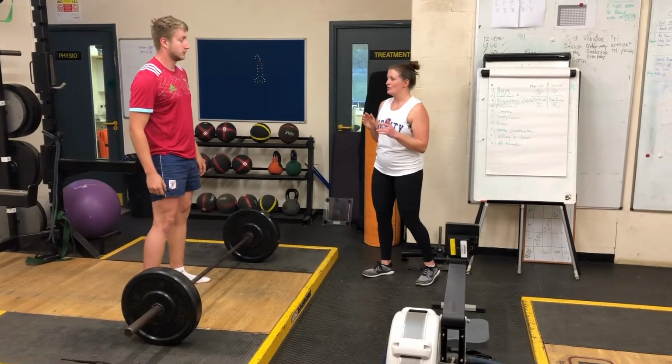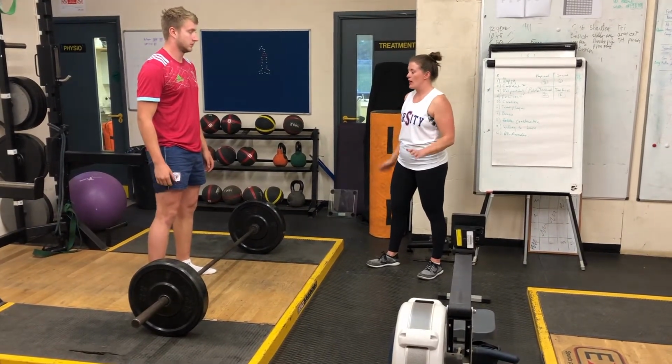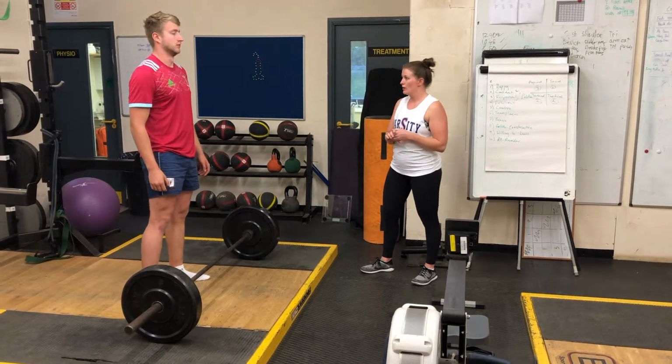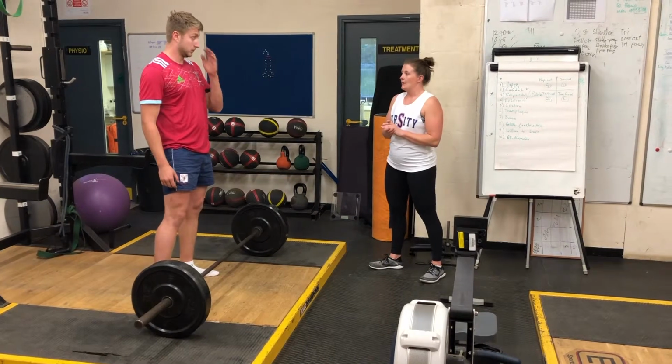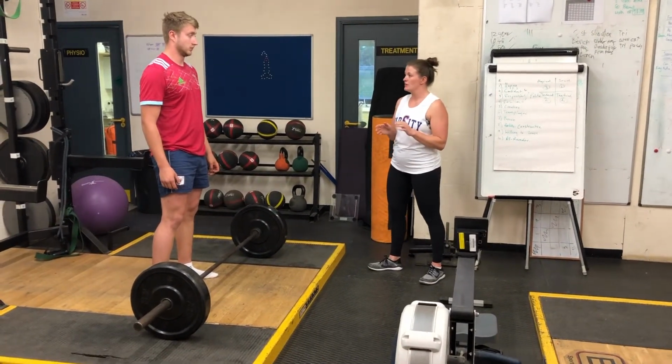Okay, so Jack, today we're going to do the deadlift, which is a compound move, as you know, using major muscle groups, so your hamstrings, quads, glutes and your lower back. We want to get them nice and strong and stable for when you're playing. Also, it's going to improve grip strength, and we want to improve the speed off the ground in the deadlift, which will help with your vertical jumps in your line out.